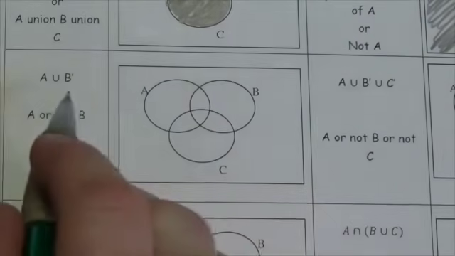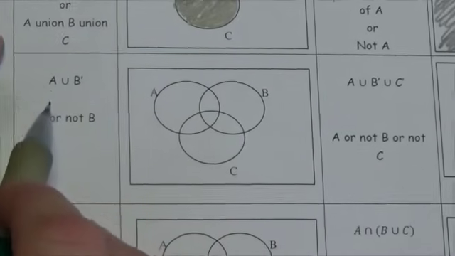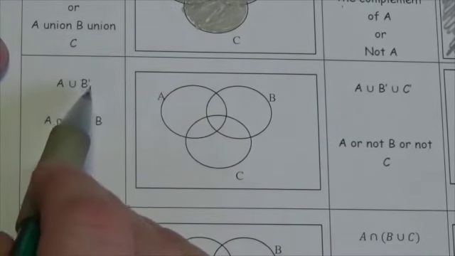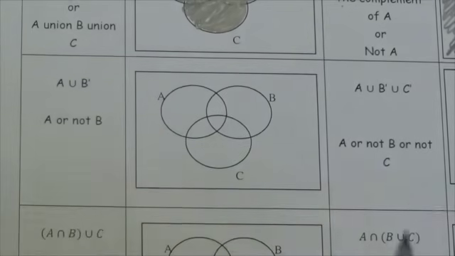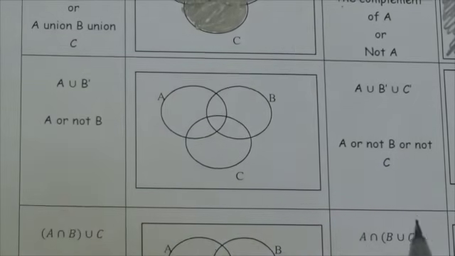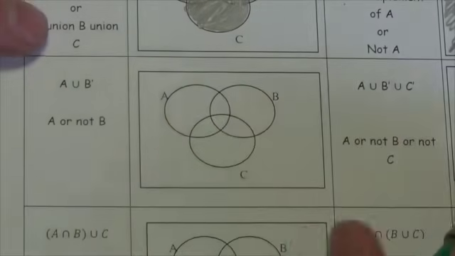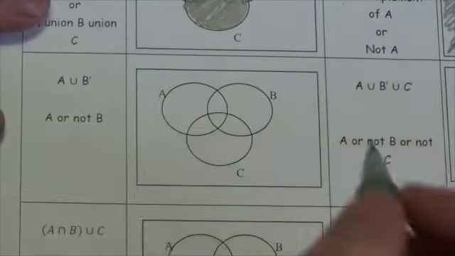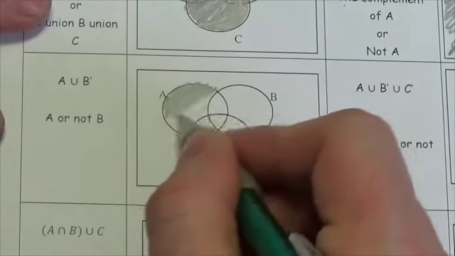Now, here, you have to be careful when you read this. This is a little different than the one we did a couple minutes ago. This is A union B primed. Okay, so A union B primed. Now what I'm going to do here is shade A, and then I'm going to shade B primed, or not B. We've commented on this before, and I know this causes a little bit of confusion. I'm going to shade A.